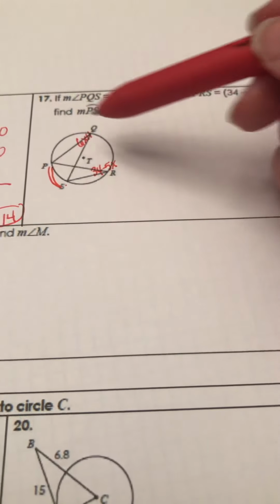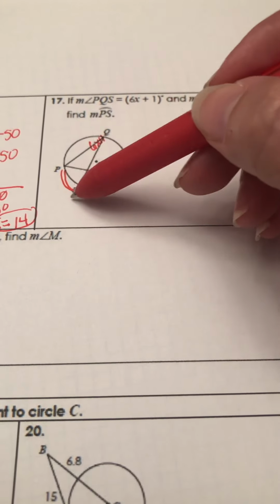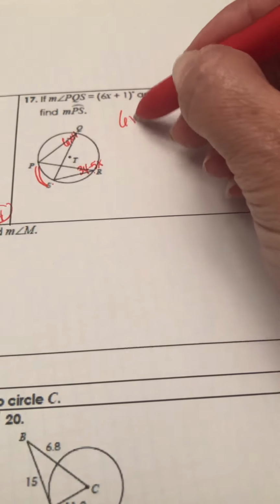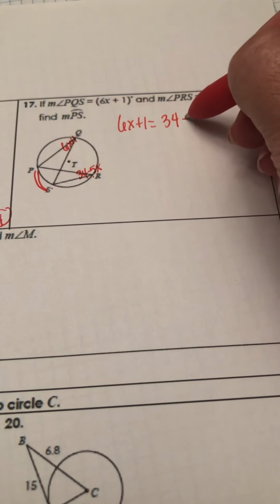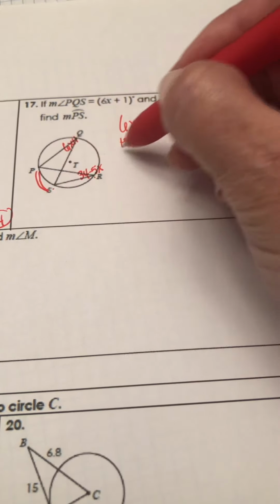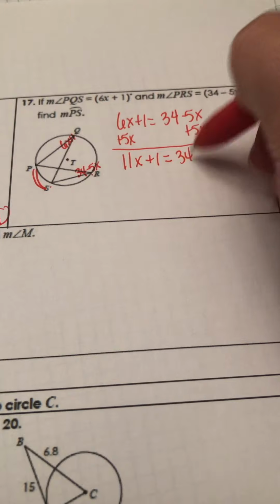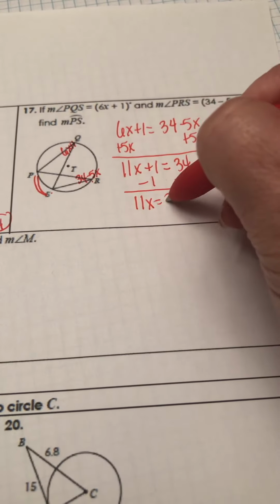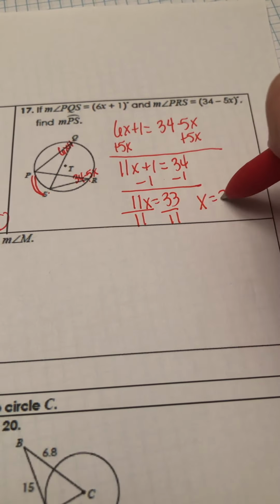So we learned that when two inscribed angles intercept the same arc, then those two angles are congruent. So that means that 6x plus 1 is equal to 34 minus 5x. Go ahead and add 5x to both sides, and that will give us 11x plus 1 equals 34. Subtract 1 to get 11x equals 33, and divide by 11 to get x equals 3.